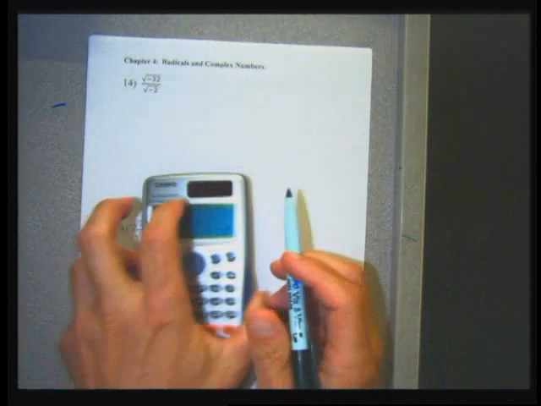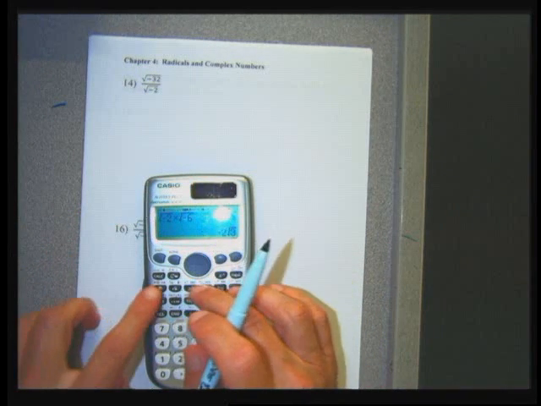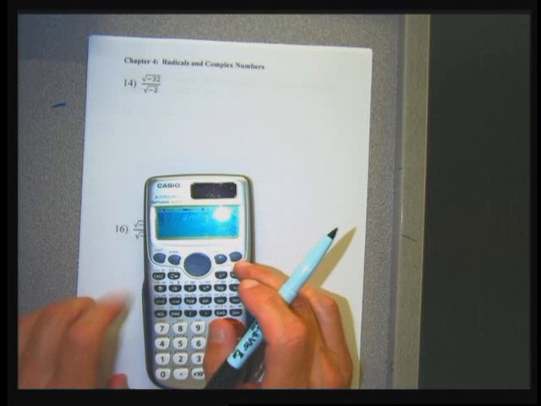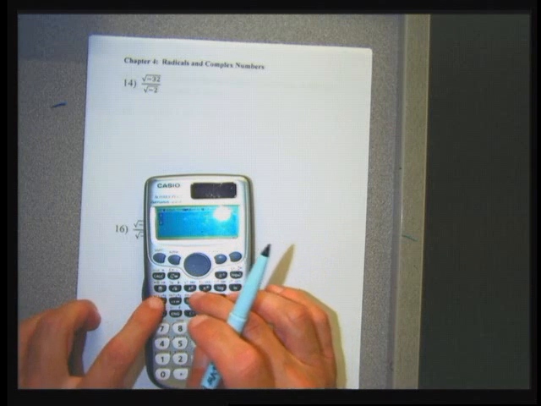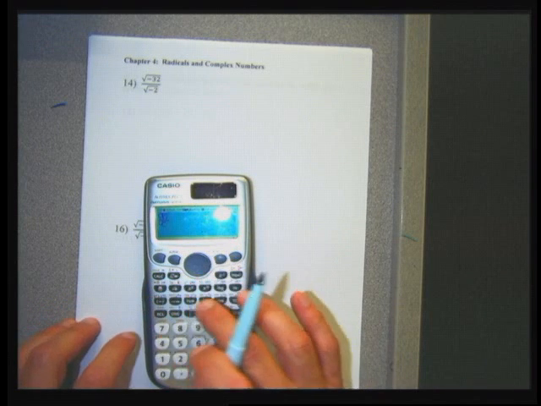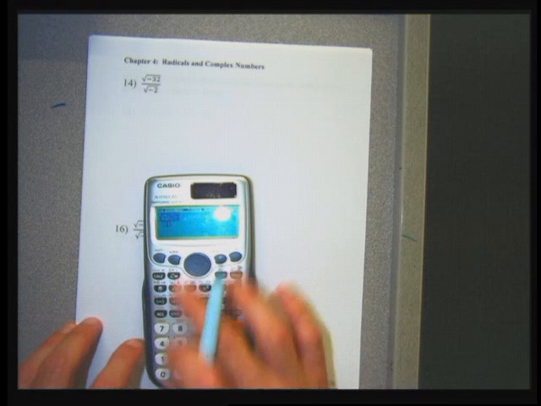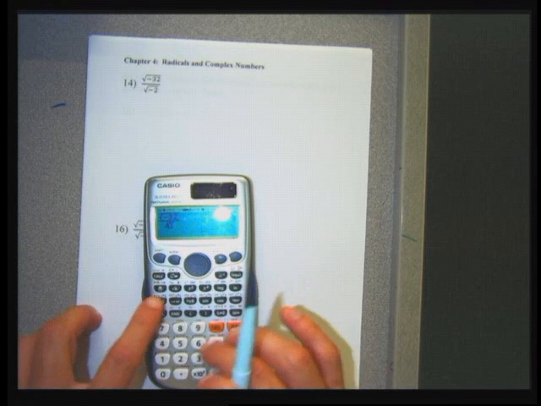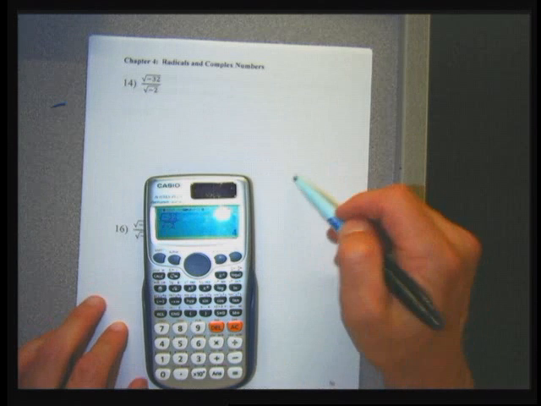For 14, I'll do the same thing. I'll do my calculator first, and then I'll do it by hand. So 14 is the square root of negative 32 over the square root of negative 2. My answer is supposed to be 4.